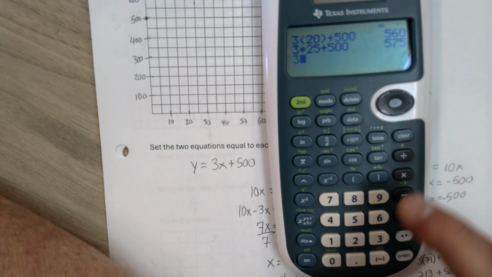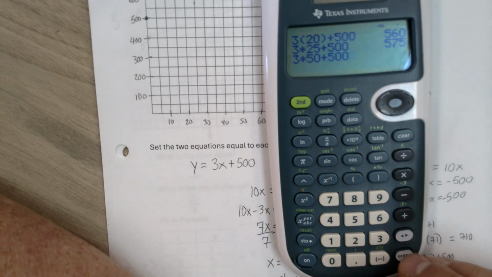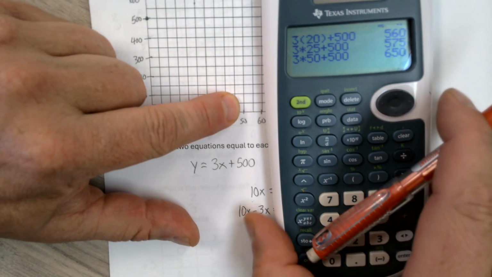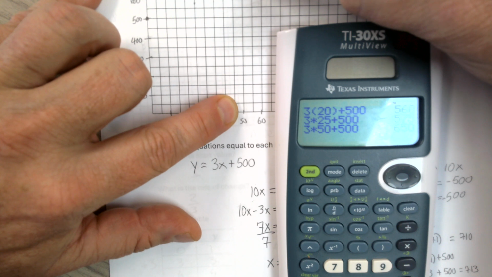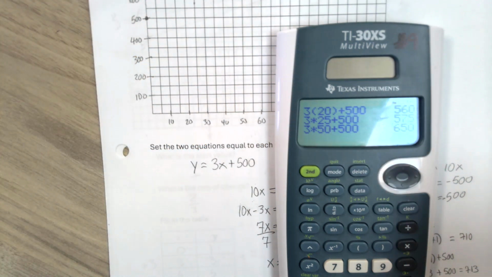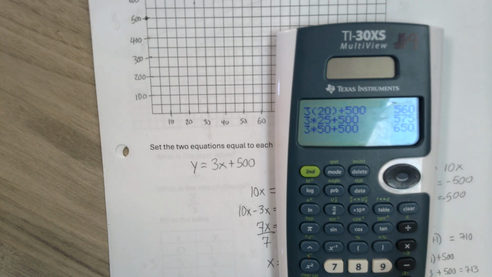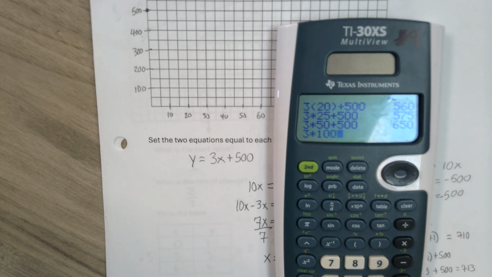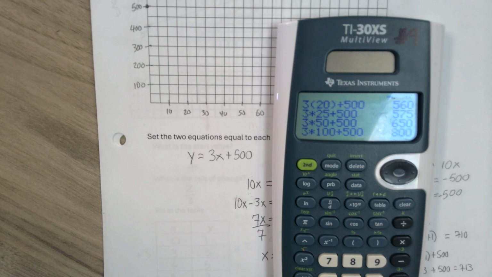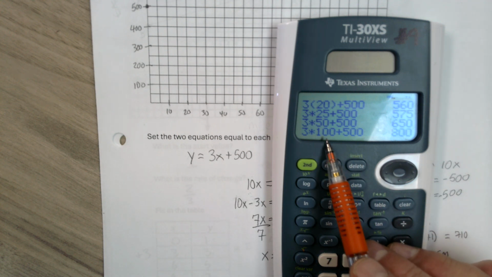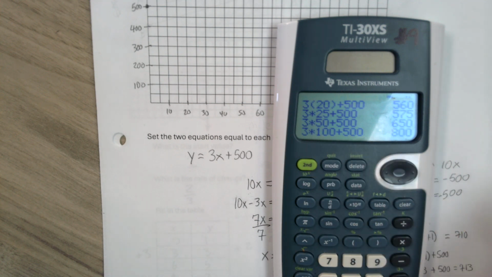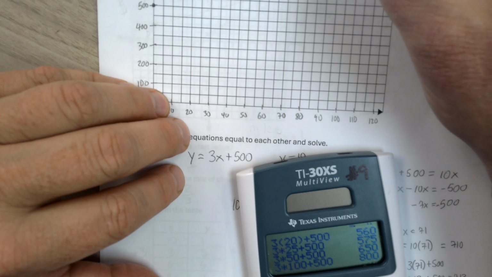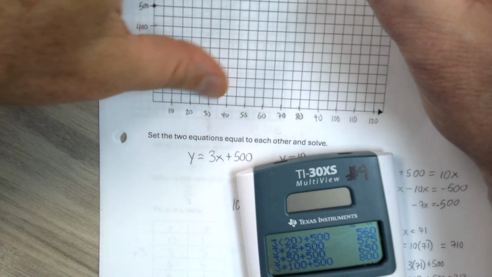What about 3 times 50 plus 500? 650. That's a great point. So if I go to 50, here's 600, here's 650 right here. That's a pretty nice point. I bet you if I put in 100, that would work really well too. 3 times 100 plus 500 would be 800. So if I do 100 bears at $3, that's the cost. It cost me $300 plus the original 500, that's 800. So I could go to 100 and 800, which is right about here.